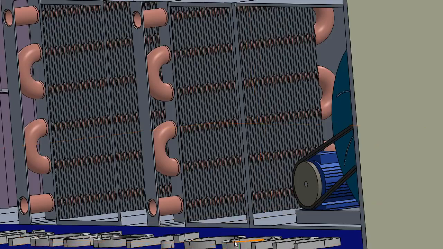So you'll get better control and better conditions. You'll be able to reach your heating or cooling set points through the use of this.